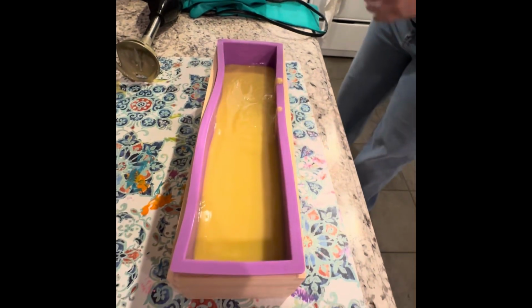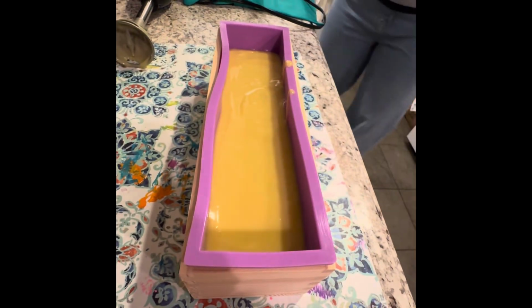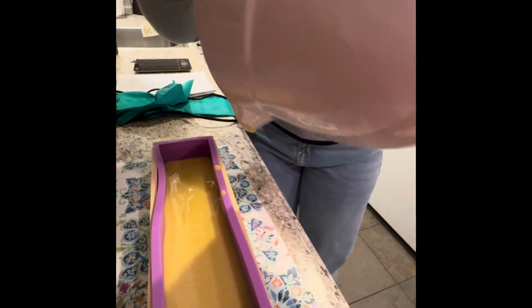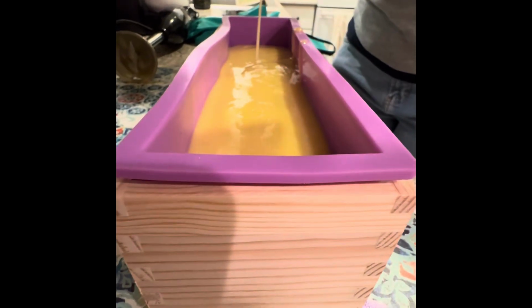We have a beautiful color, beautiful consistency. It's starting to thicken. Gonna get this last little bit out here.